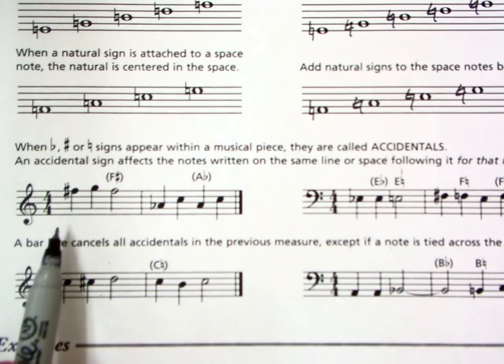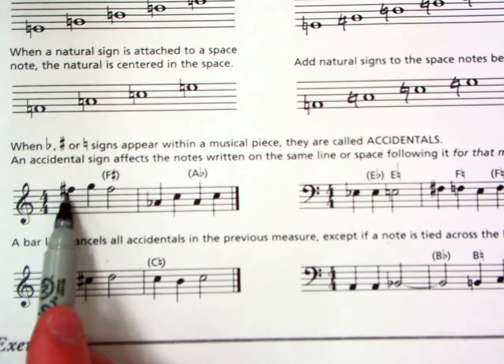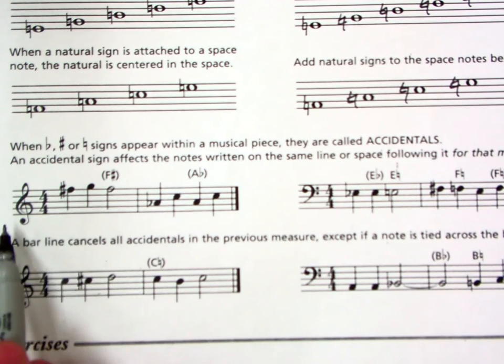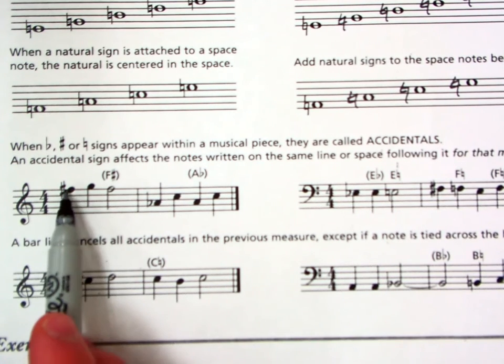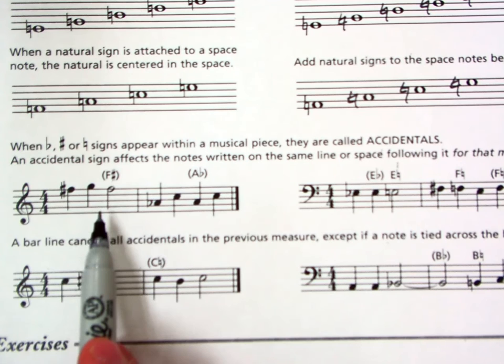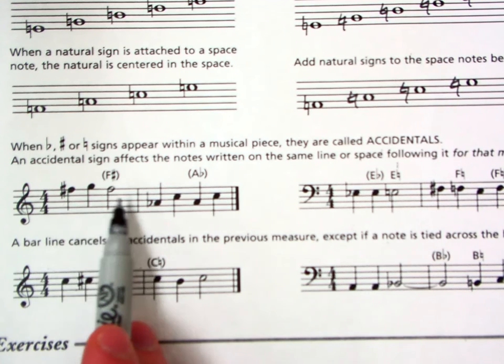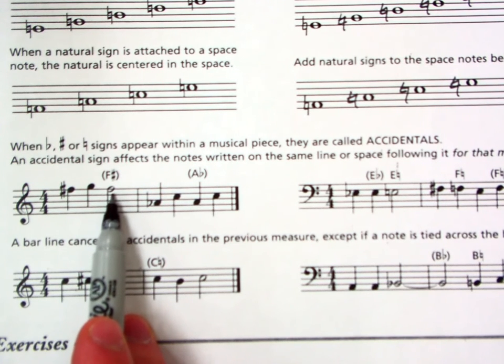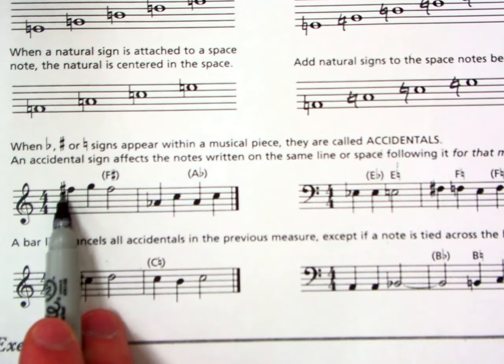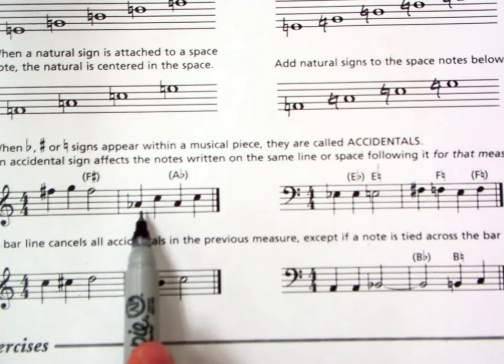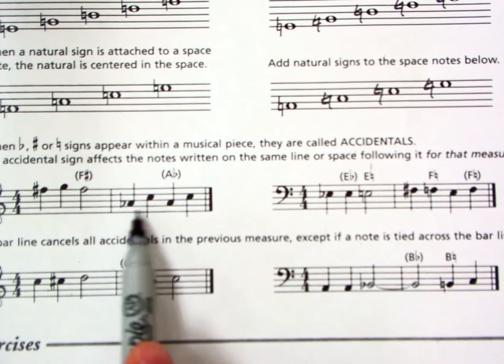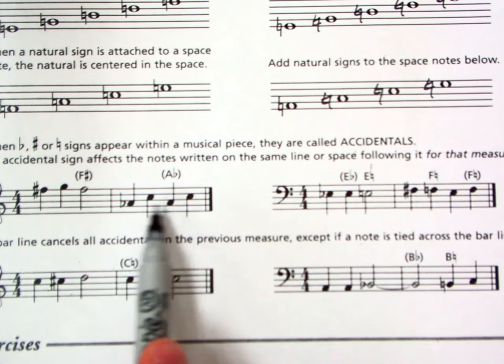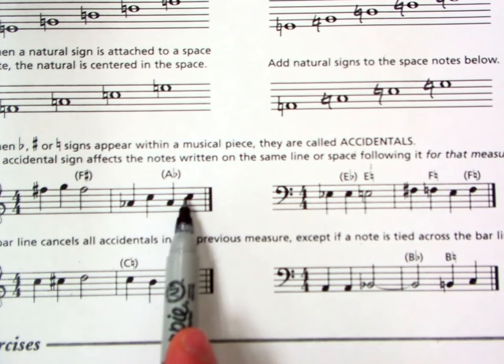Right? So if we look in this first measure, we have a sharp sign on this F. And we know it's an F because we're in treble clef. That means that every F in this measure would be played as sharp. So F sharp, and this note, this half note, is also F sharp, even though there's not a sign here. As long as it occurs once, it stays that way for the whole measure. So this A flat here means that this A is also an A flat. A flat, C, A flat, C.